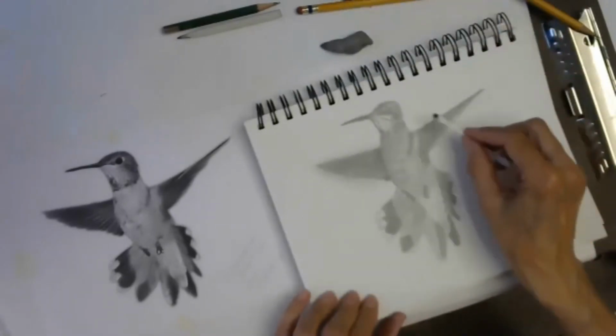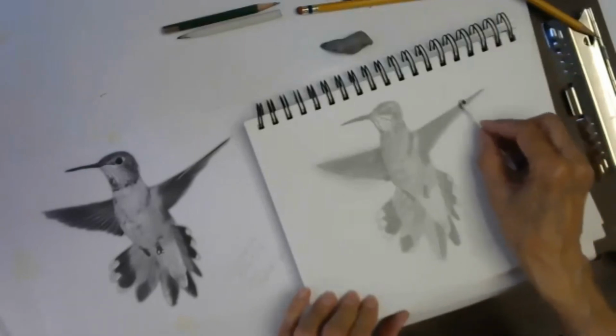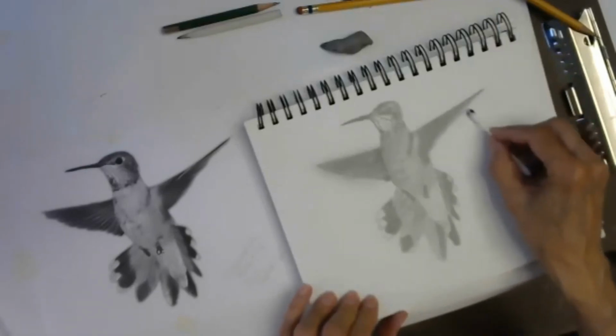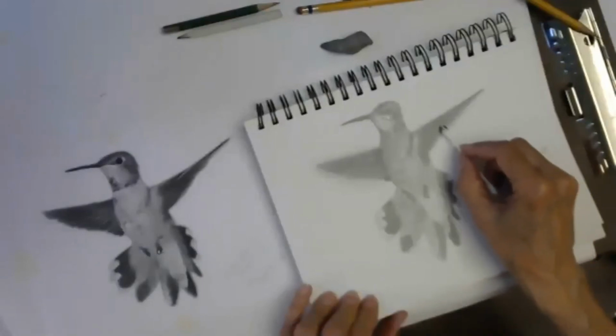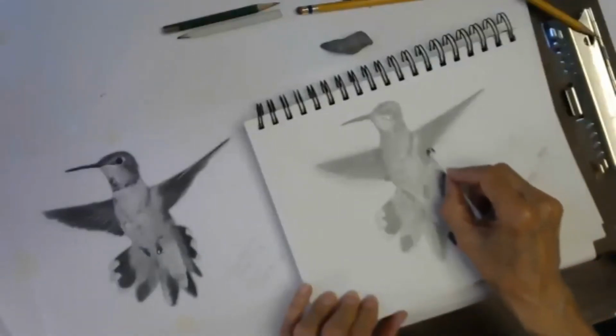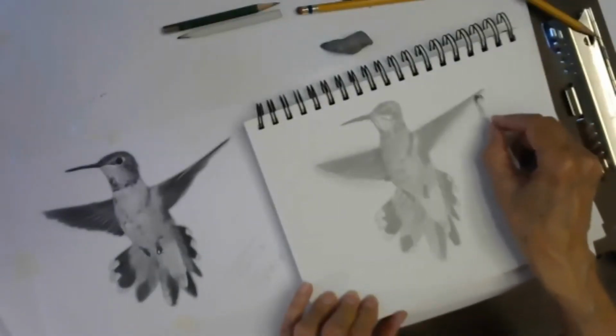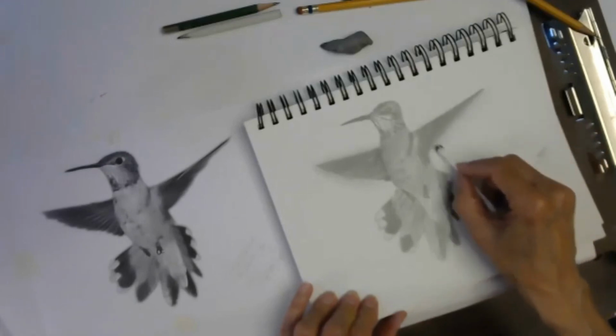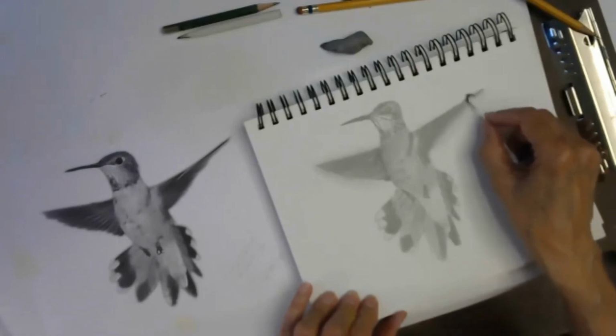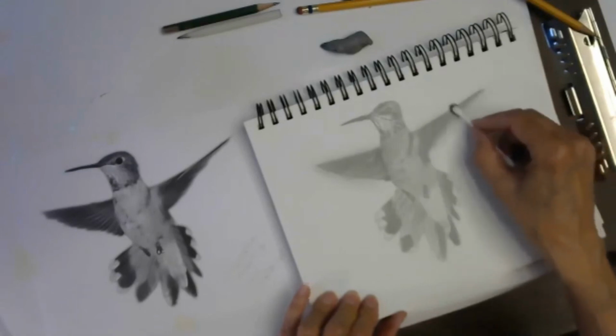Okay, so I got rid of a bunch of those marks, and I'm going to blend, especially down here. Works out pretty good for us. We don't have to show all those little feathers because the wings are moving too fast.